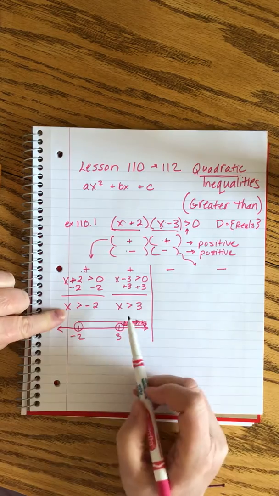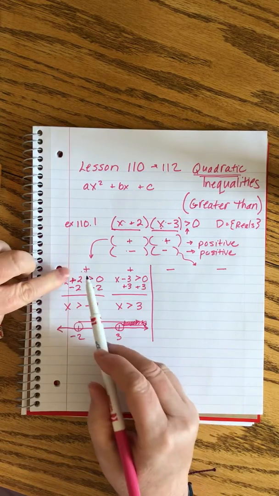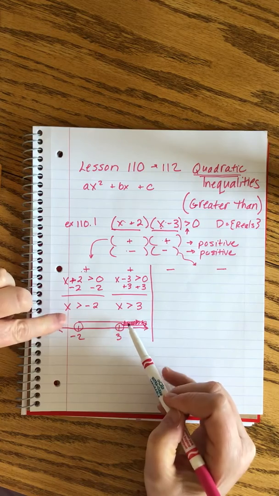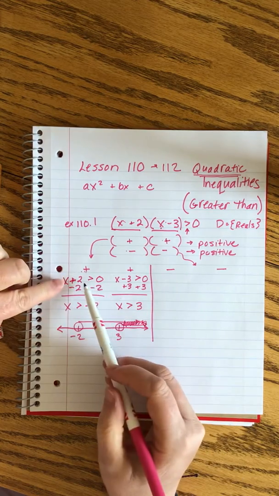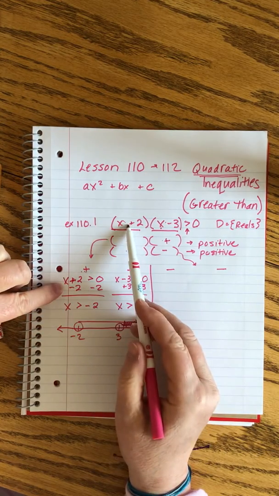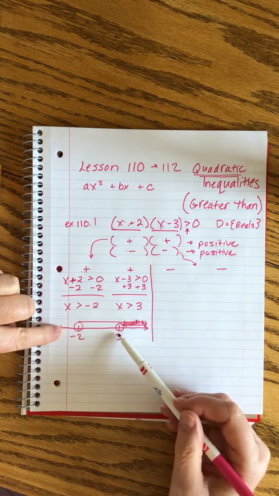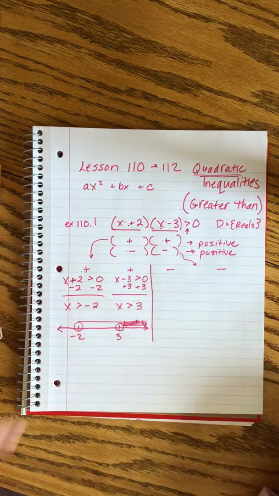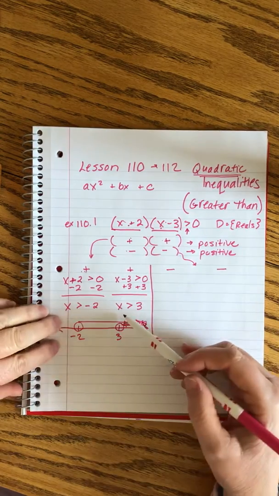All right? So this is one answer for the values that will make this term be a positive number, which will make this true. All right, so this is half of our solution.